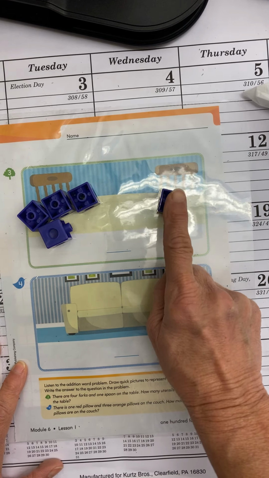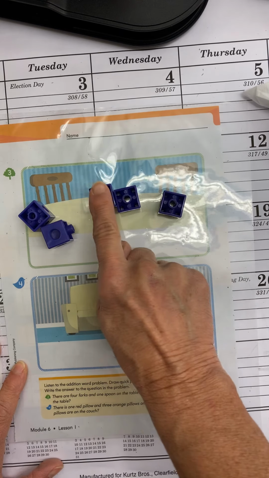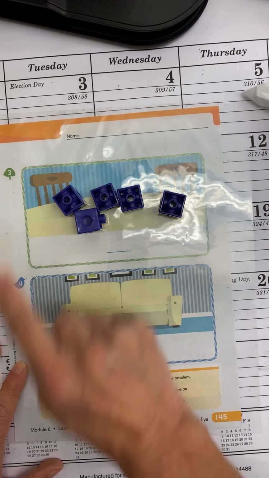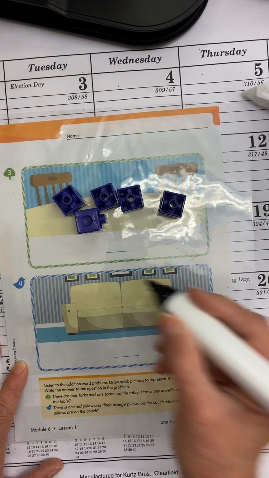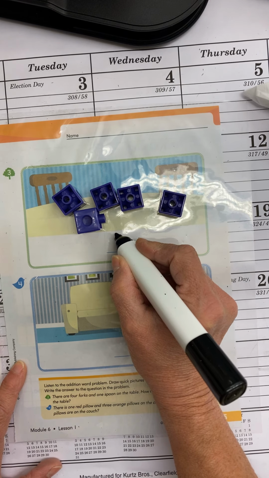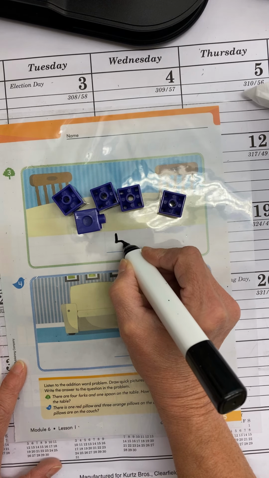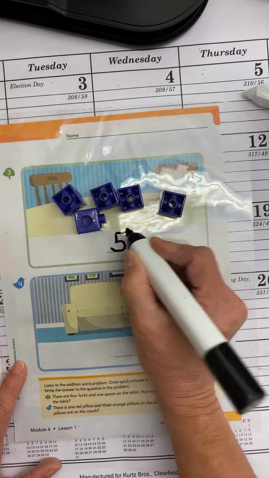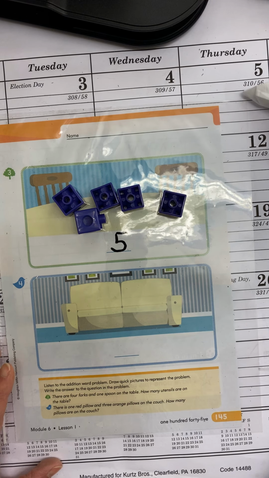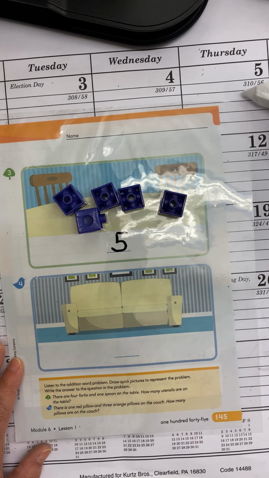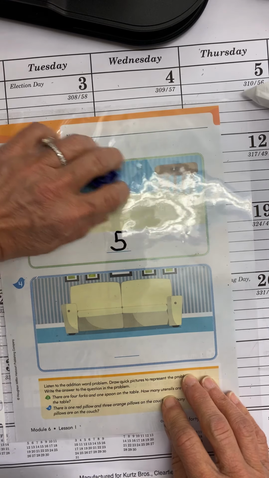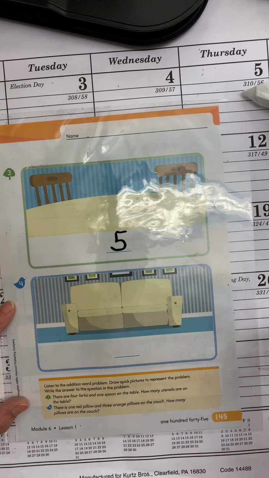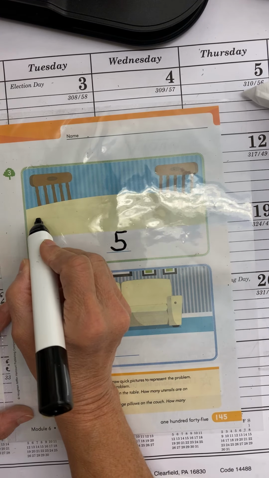Let's count them. 5. So let's make a 5. Short line and a round and a hat on the top. Let's draw that now. How many forks were there? There were 4 of them.